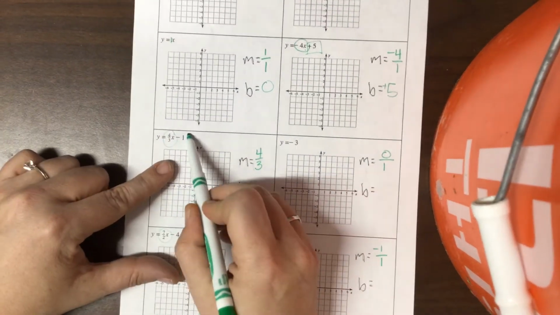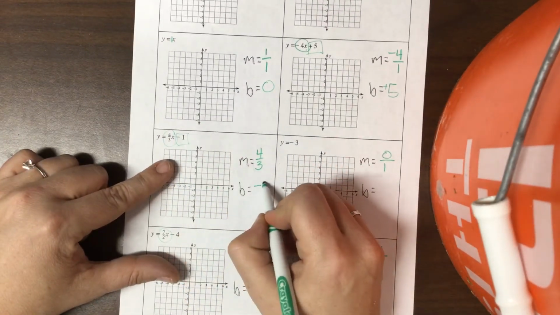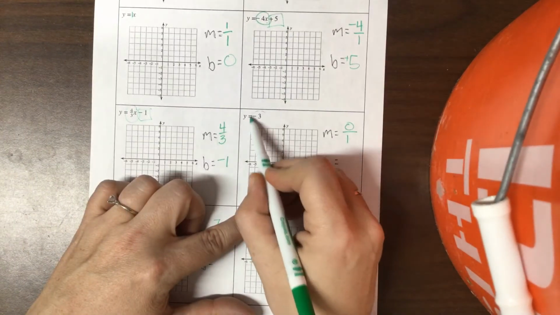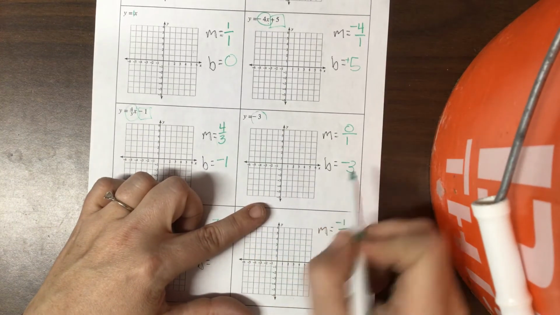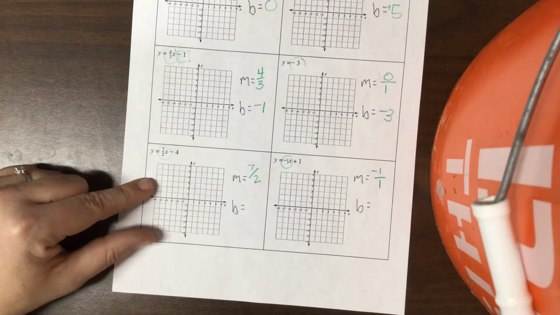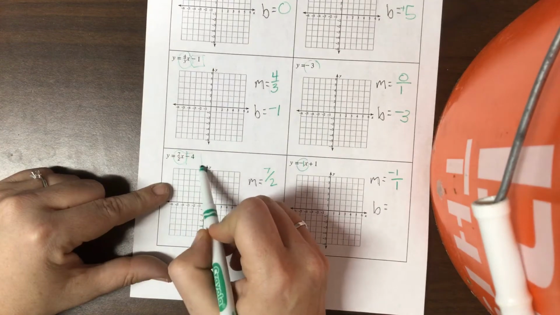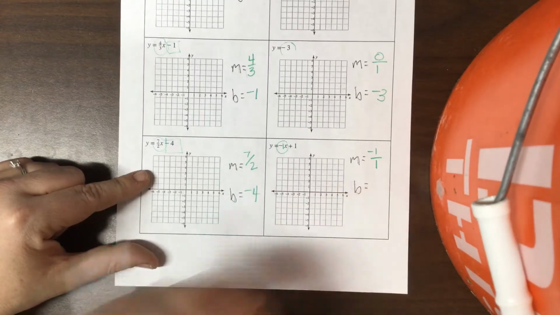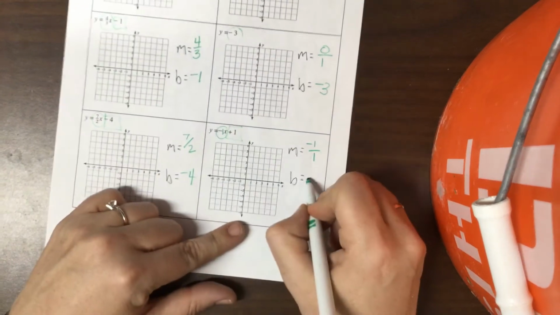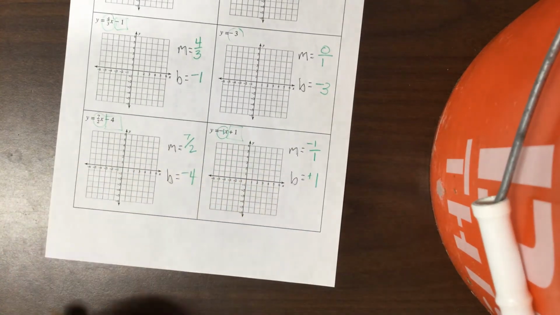Here, my intercept is -1. Here, my intercept is -3. Here, my intercept is -4. And last, my intercept is +1.